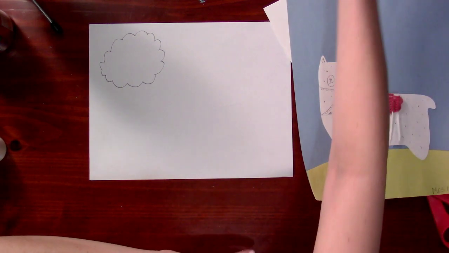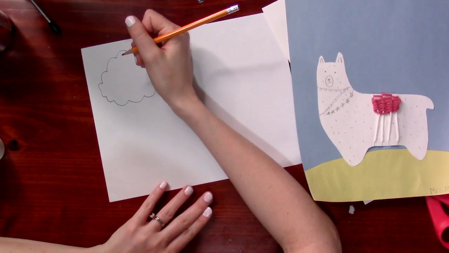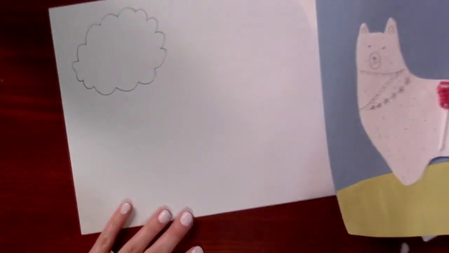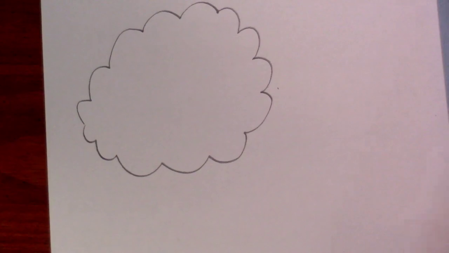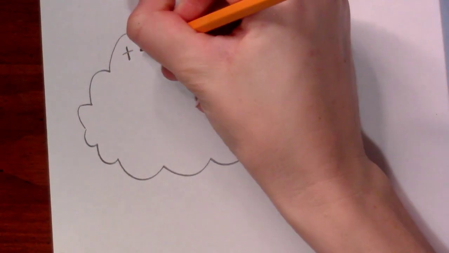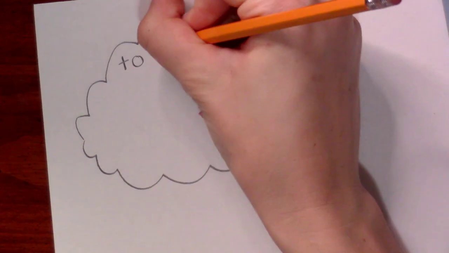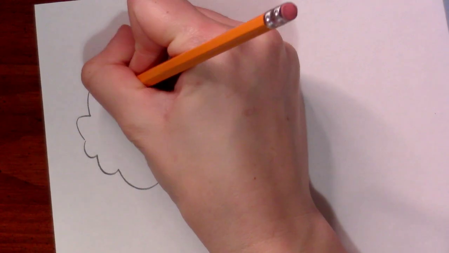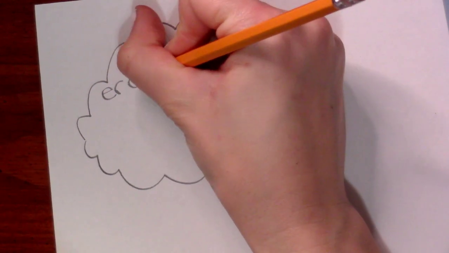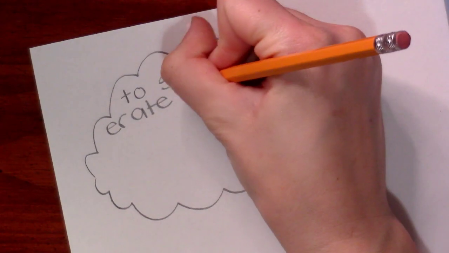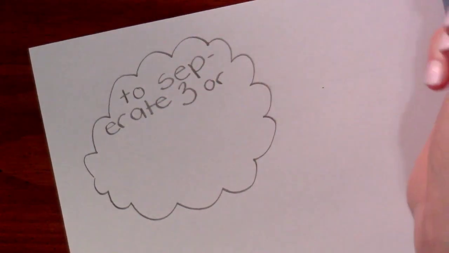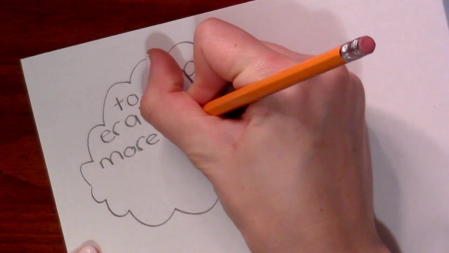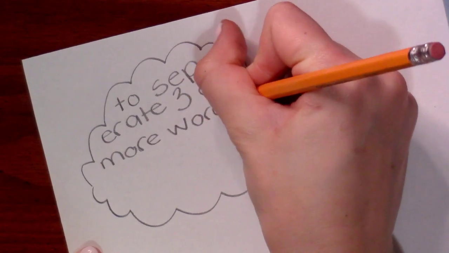Okay, so what they said was to separate 3 or more words in a list. So let's go ahead and write that out. I'll zoom in so you guys can see. Okay. To separate 3 or more words. Okay?